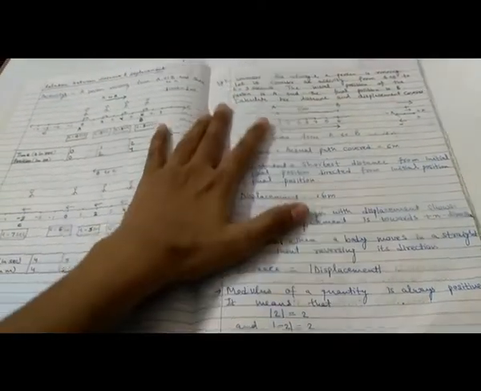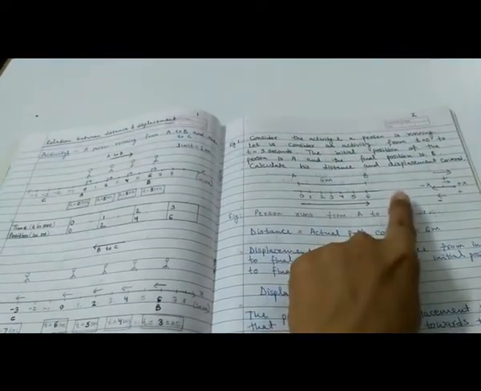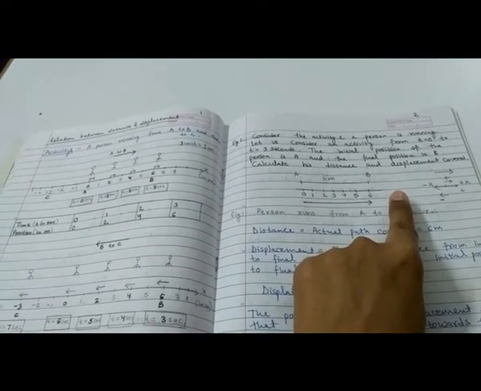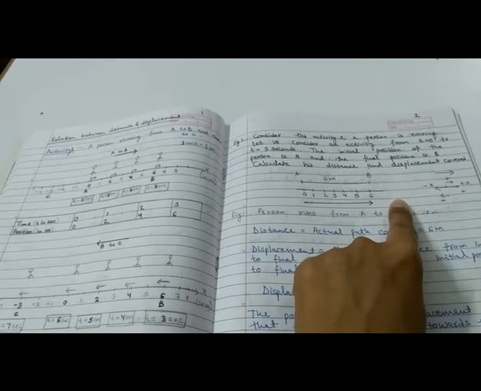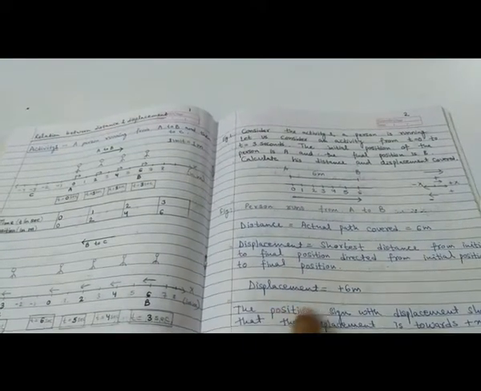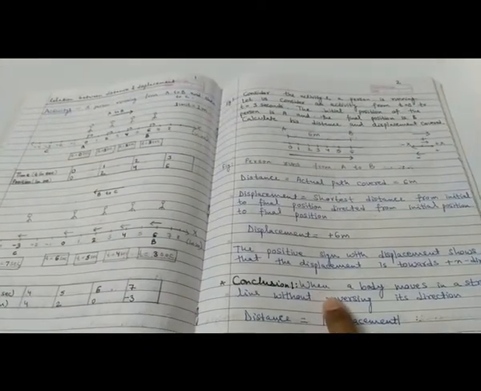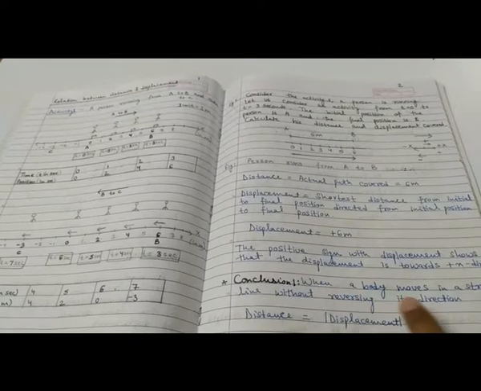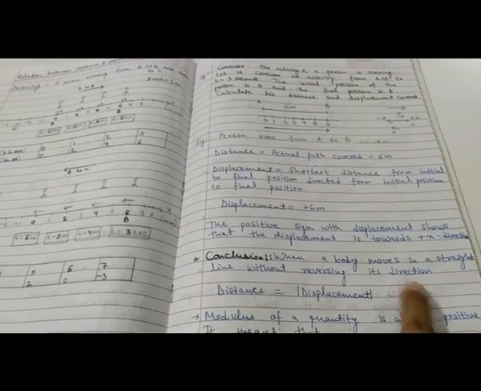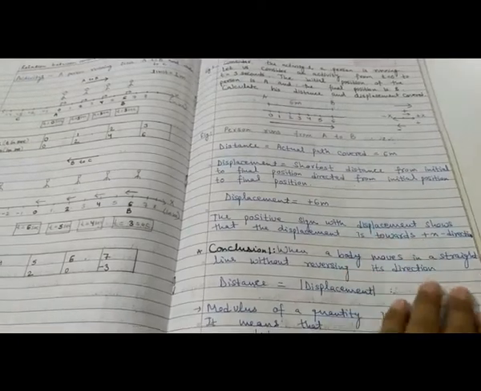Like in example 1, where the body was moving from A to B and there was no change in the direction, the distance was 6 meter and displacement also came plus 6 meter. So this conclusion is true, that when a body moves in a straight line without reversing its direction, then displacement is equal to distance.